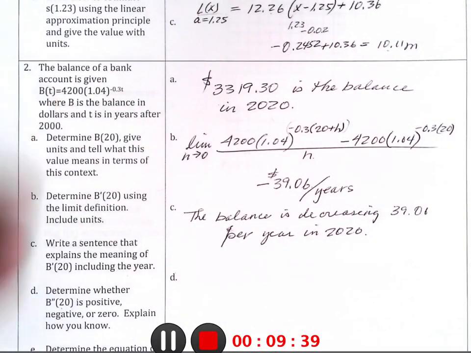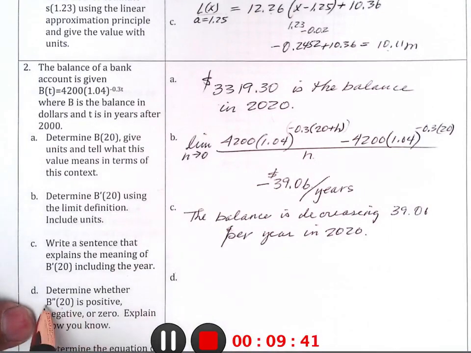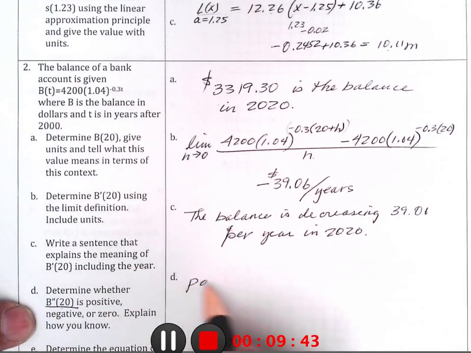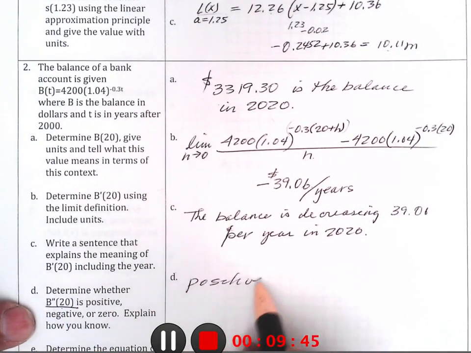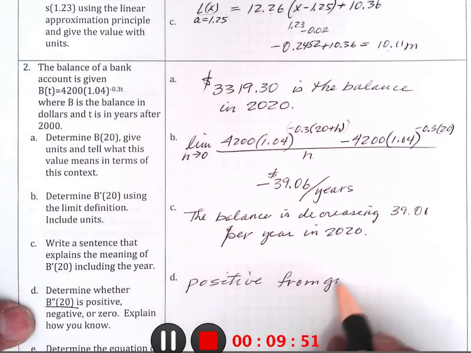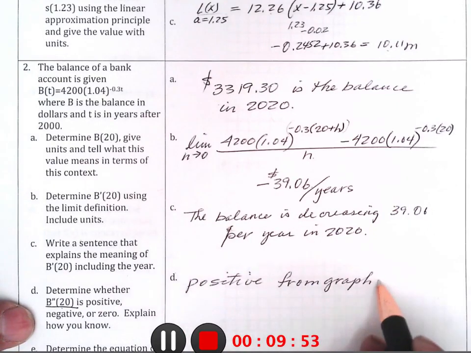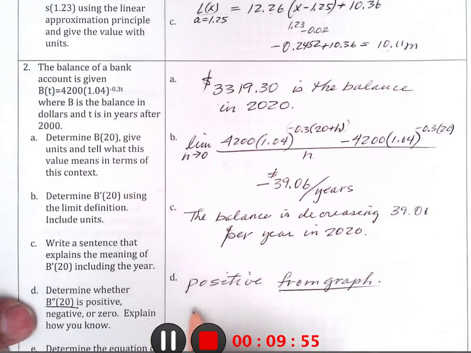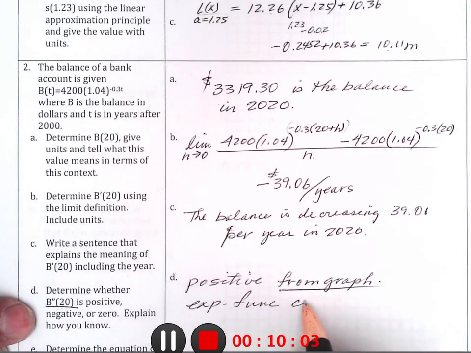So B double prime has to be positive. And I could say from the graph, I could also say exponential functions curve up.